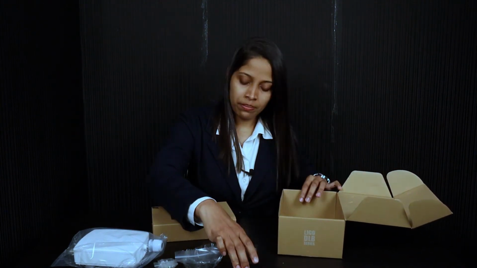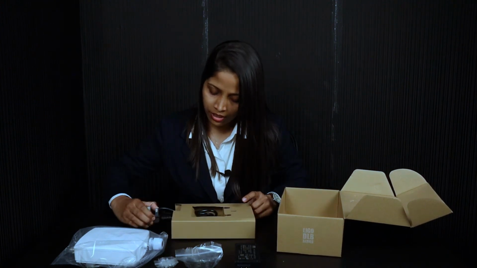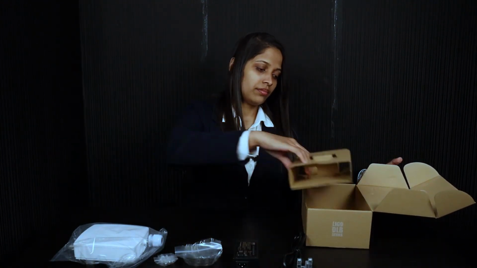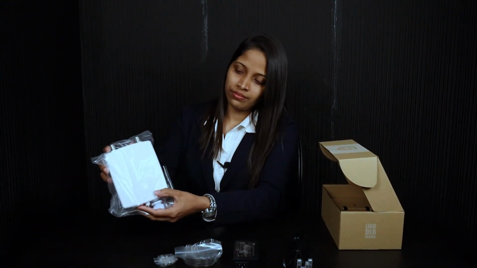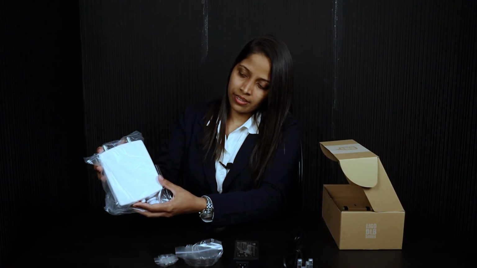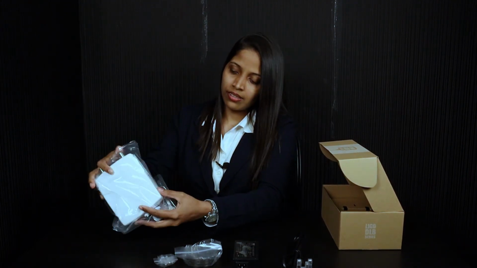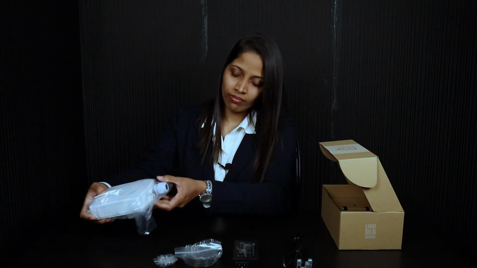This is the PoE adapter and this is the PoE cable. You can see how pretty it is. These are the antenna connectors. Mounting case and PoE adapter and PoE cable.